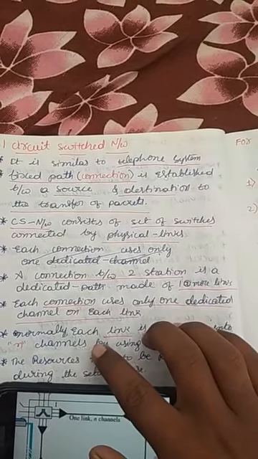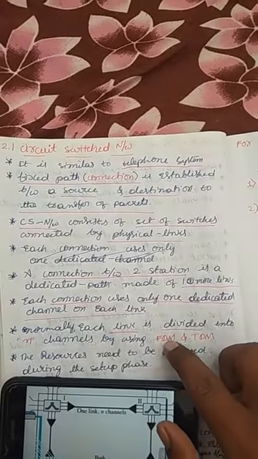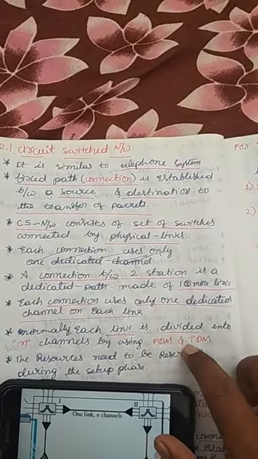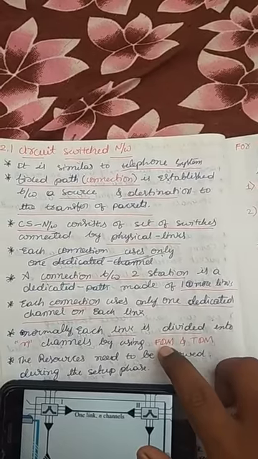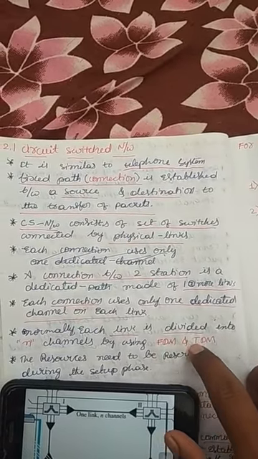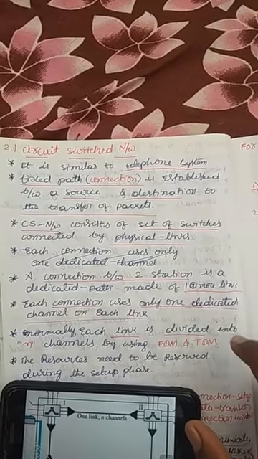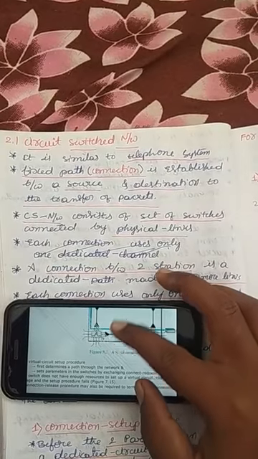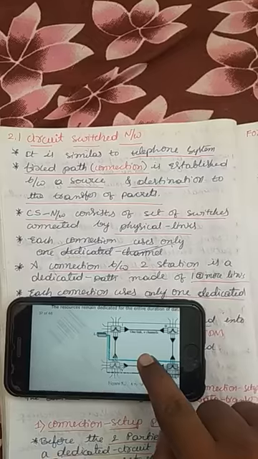This can be gained by using FDM and TDM. What is meant by FDM and TDM? Frequency division multiplexing and time division multiplexing.